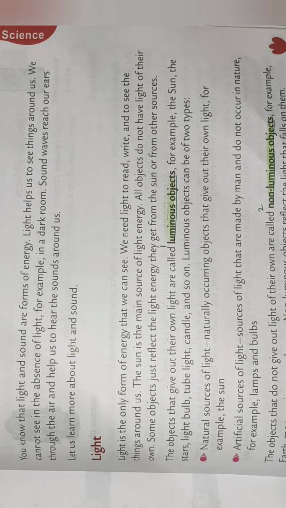It gives out light by itself. So those kind of objects which produce light by their own self, without the support of any other things, are called luminous objects. They are like the sun, the stars, light bulbs, tube lights, candles, and many others.